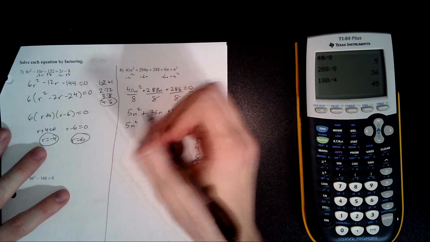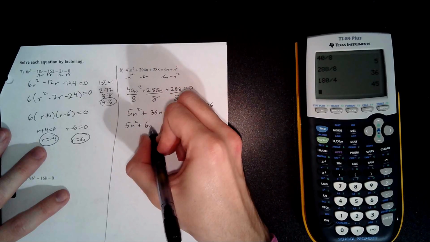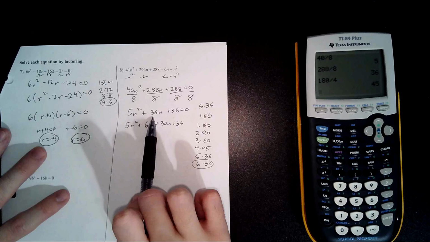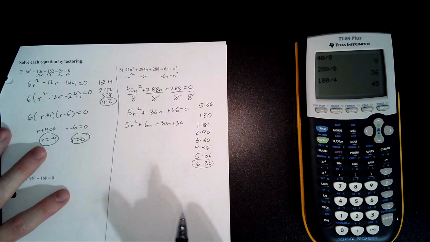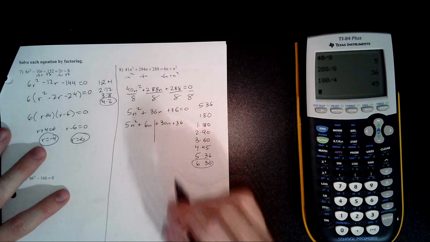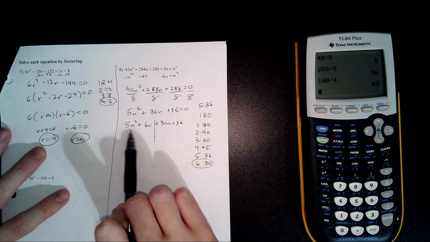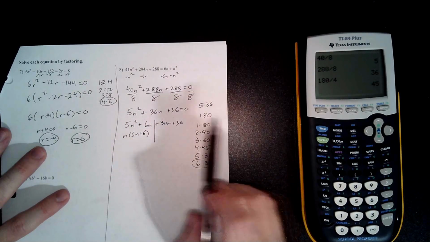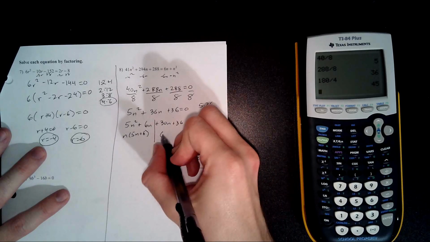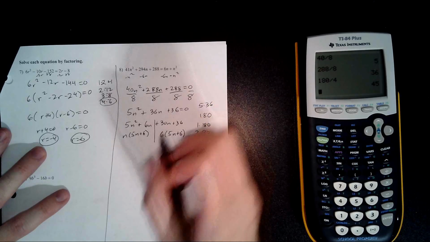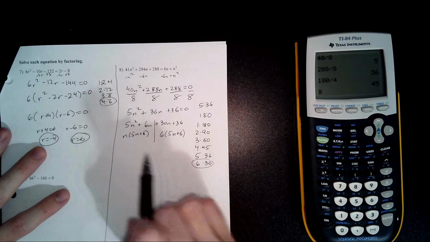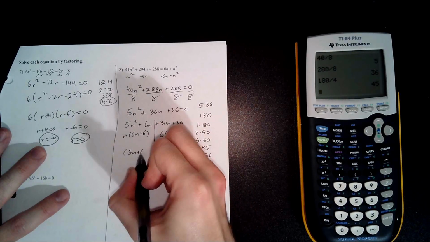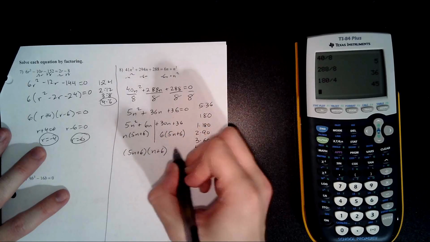So we got 5n squared plus 6n plus 30n plus 36. So again, that 36 just became 6 and 30 down here. We divide the problem in two. Ask ourselves what comes out of these two guys, and that's just going to be an n. Ask ourselves what comes out of these two. It's going to be a 6. And now, 5n plus 6 is in both of these, so we're going to pull a 5n plus 6 out. And that still equals 0.